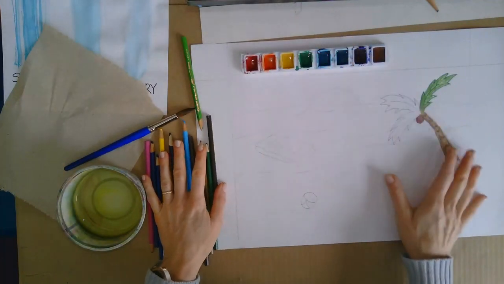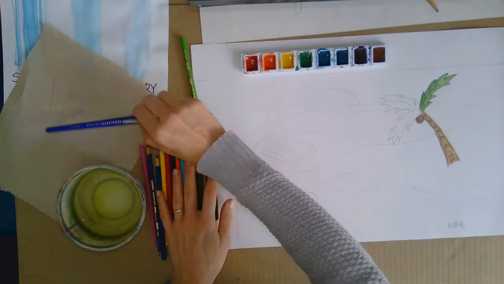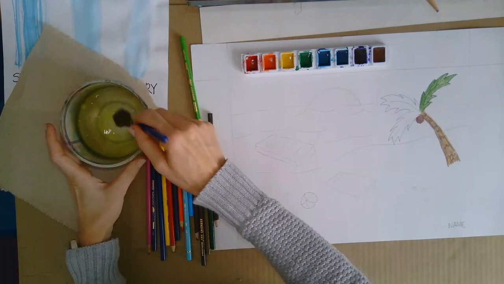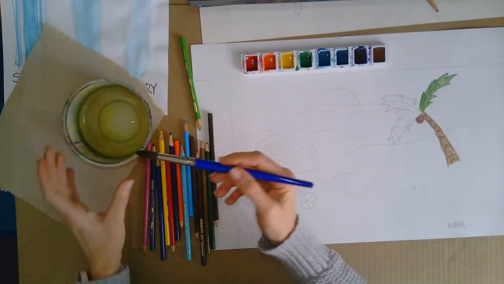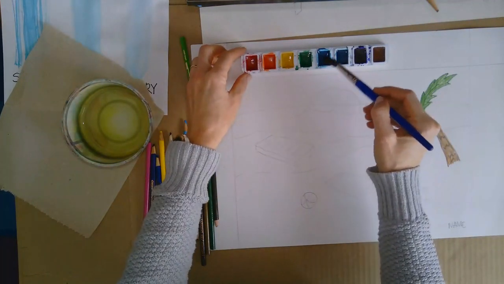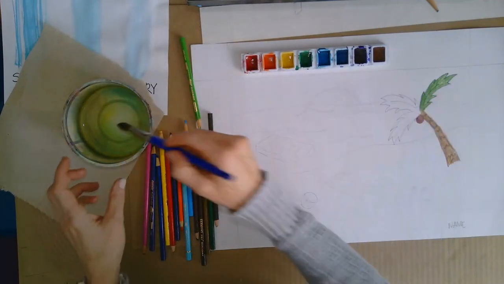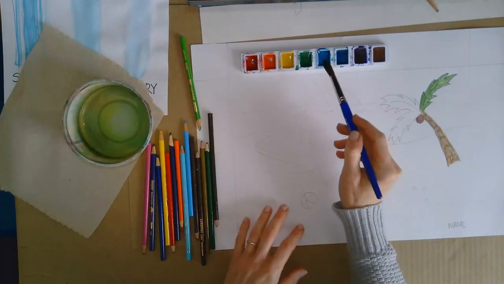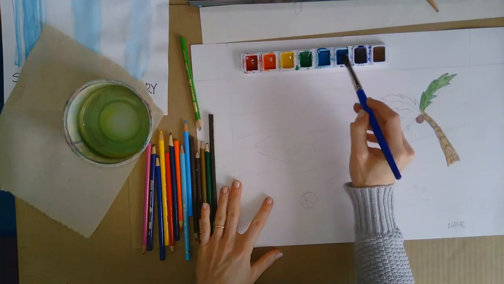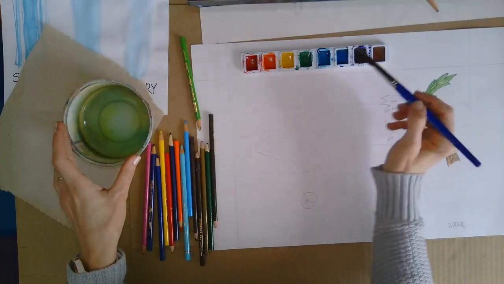But when you're ready to move on from your colored pencils, the next thing I want you to do is use watercolors to fill in the rest of your areas. Again, sometimes with watercolors, we can use two different colors. So I just got my light blue and my dark blue ready. I'm going to add in a little purple too.